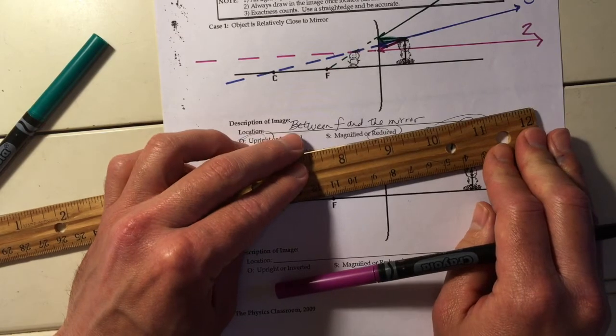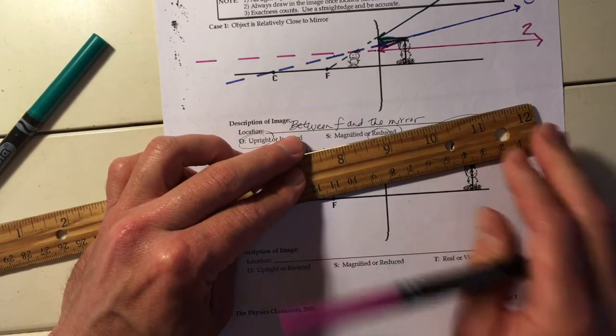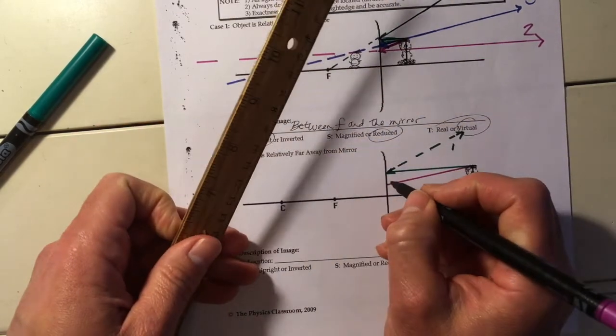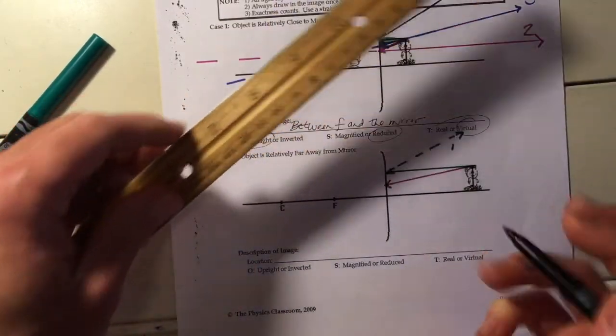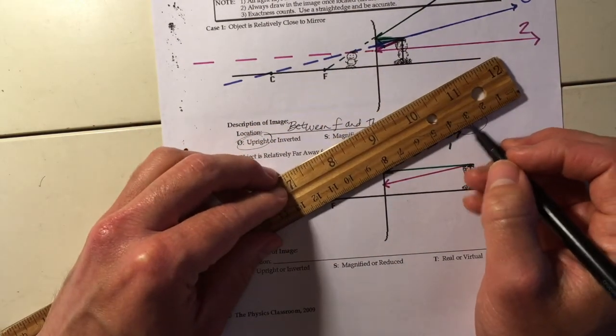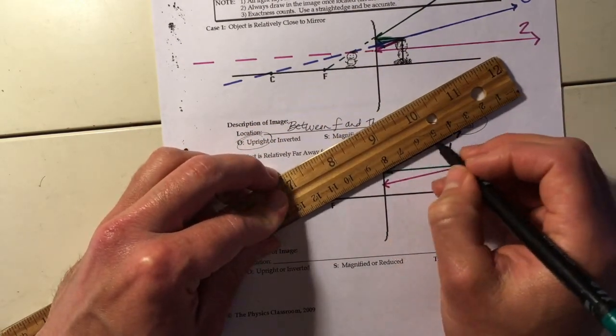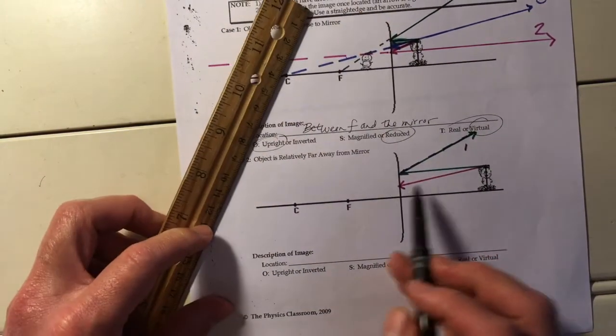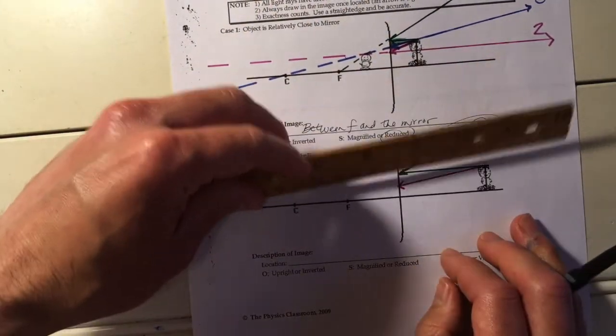Rule 2, we're going to go through F, then straight. Can't hit F, so we're going to go at it. Going a little faster this time. Why did I dotted line that? I don't know. All right, through F, then straight.